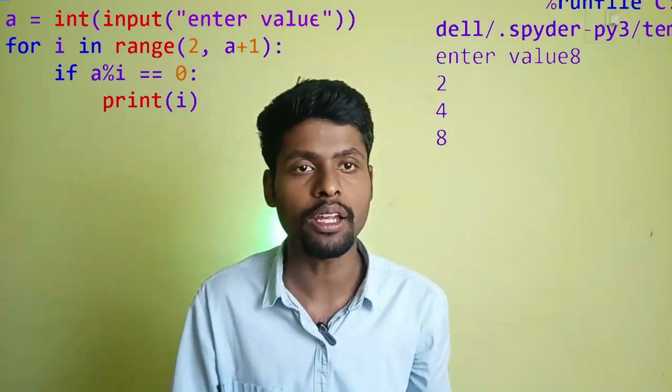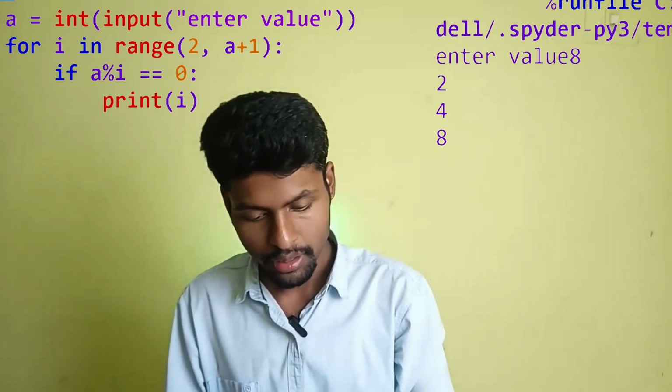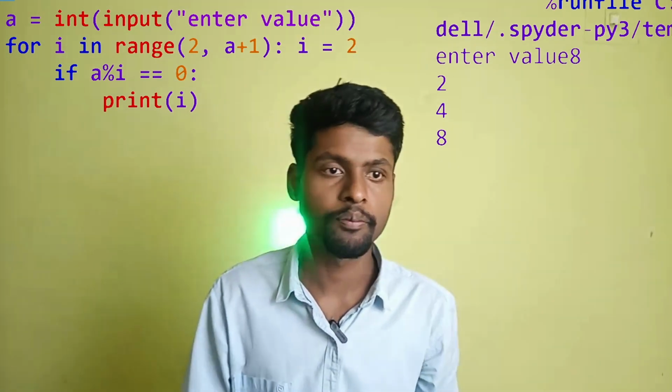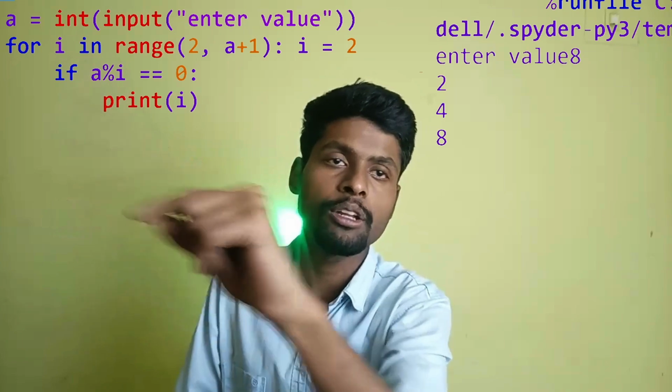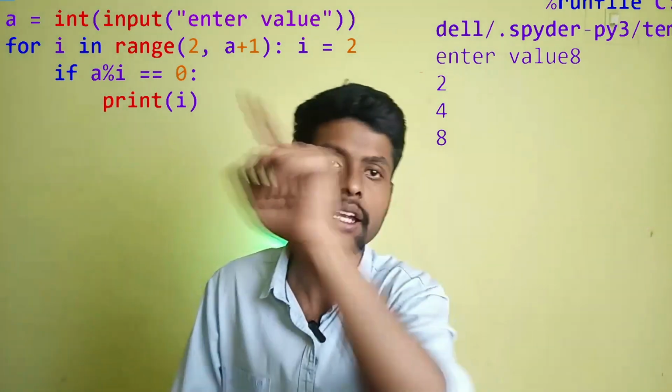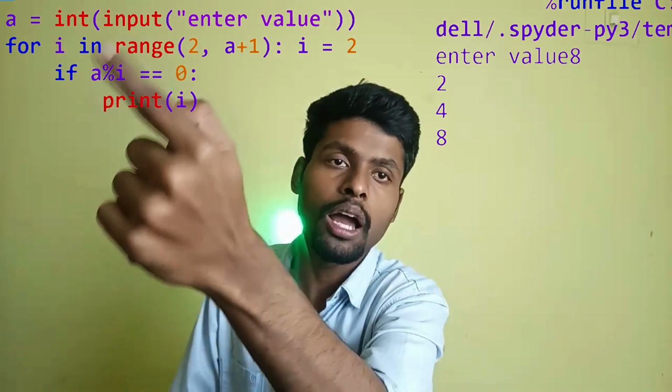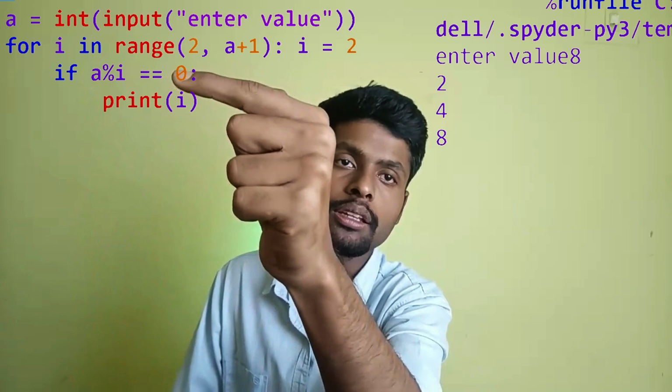What is the current value of i? 2. In the first loop, the current value of i is 2. And what is the current value of my a variable? My a variable value is 8. So 8 modulus 2, I will get a remainder of 0, so the condition is true.